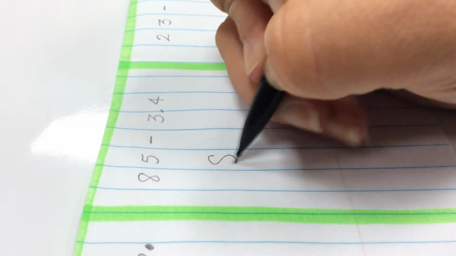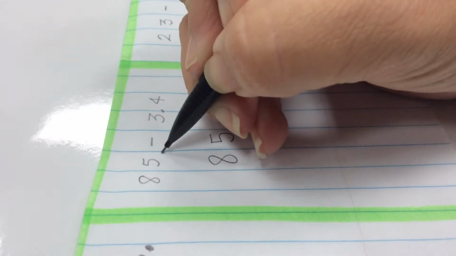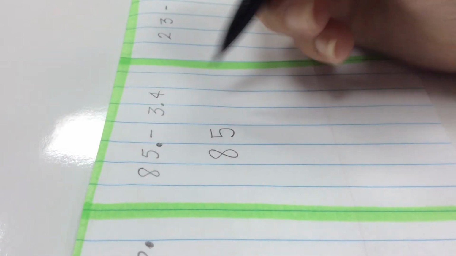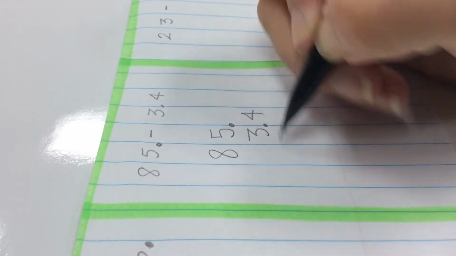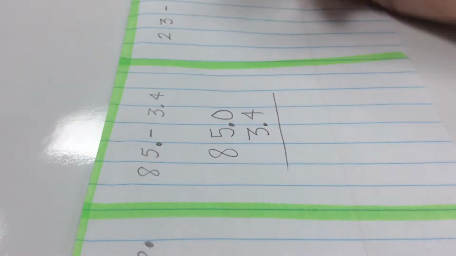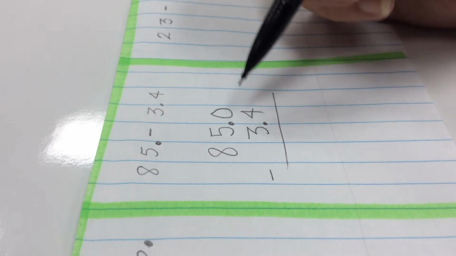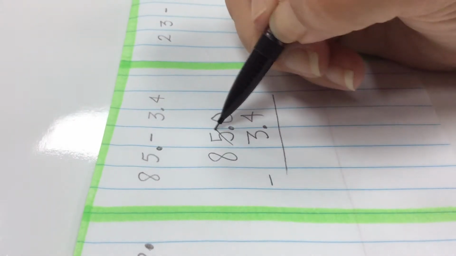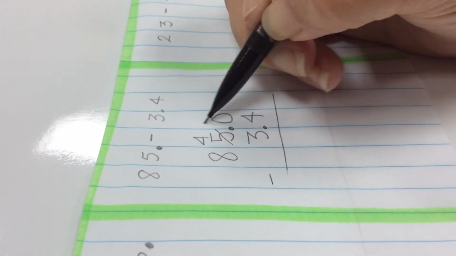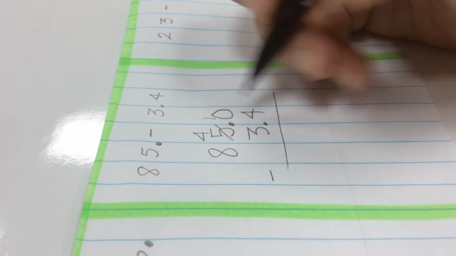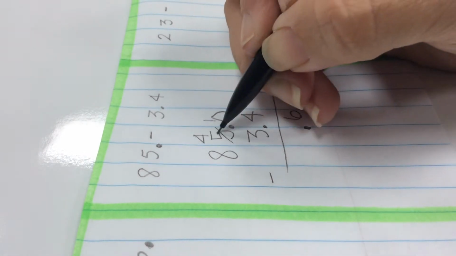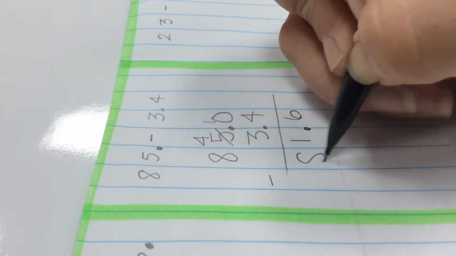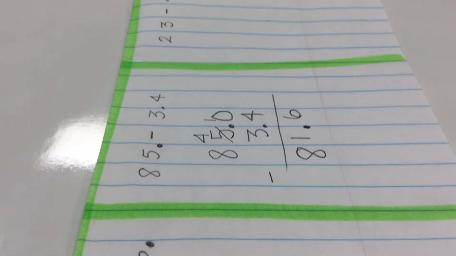Okay. Again, I need to insert my decimal. The only place I can put it without changing the value is at the end. Line up those decimals before subtracting. Insert a 0. This time I'm going to have to borrow. So I'm going to borrow next door. That's now a 4. This is now a 10. 10 take away 4 is 6. Bring down my decimal. 4 take away 3 is 1. And 8. So 81 and 6/10.